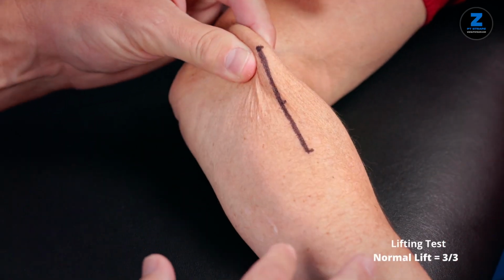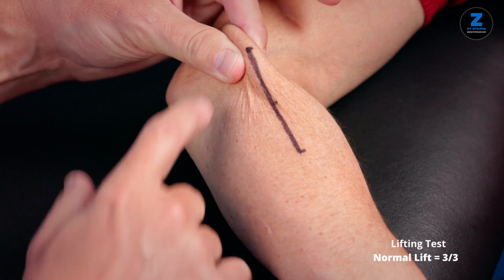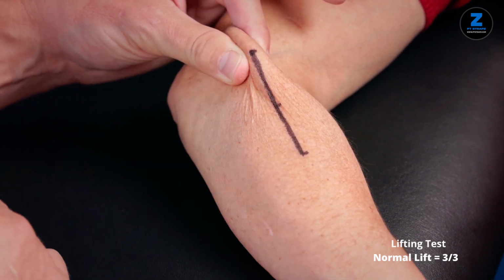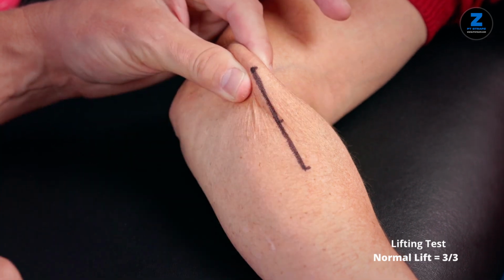I also like to do the lift test. The lift test is basically you're just pinching around the scar and lifting it up. A normal value is the whole thing pinches up, just like what you see right here. You can see the tissue. There's no dimpling, no tethering of the scar. Okay, so that is normal. That'd be a 3 out of 3.